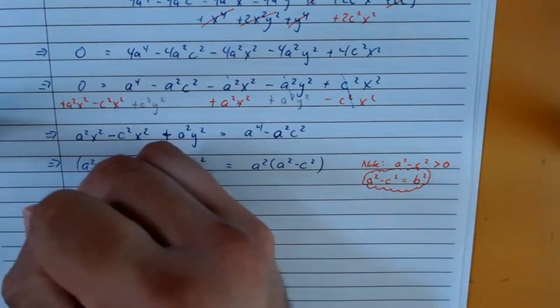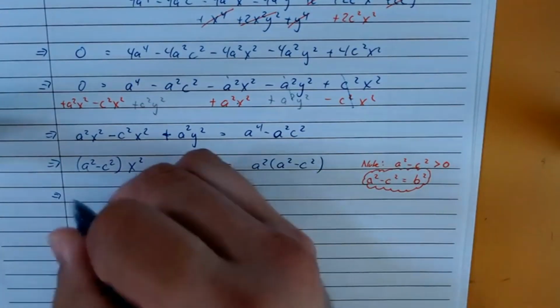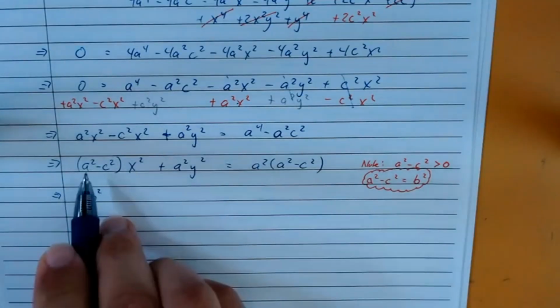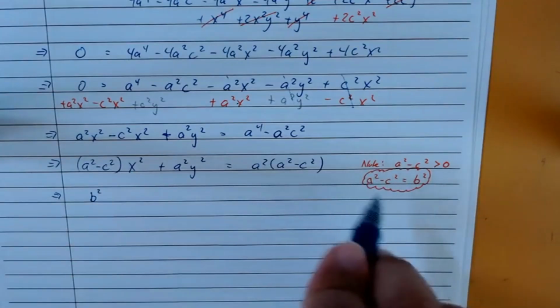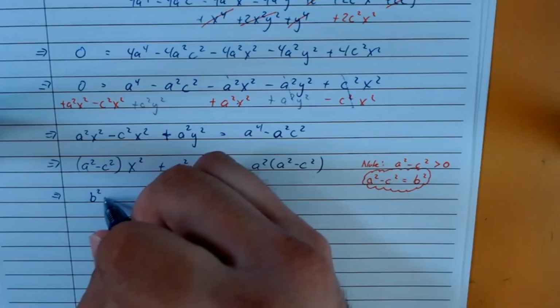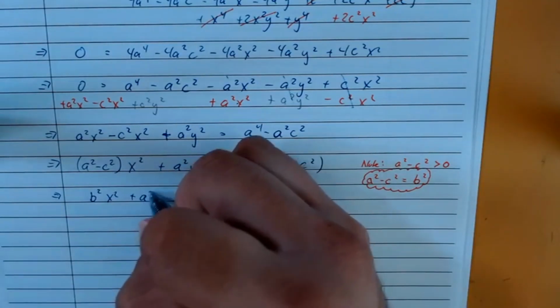So here, we can replace that a squared minus c squared, and that a squared minus c squared, with something else which we're calling b squared. Now, you could leave it as a squared minus c squared, but it'll look a little nicer and be a little simpler to work with in a moment if we replace it with b squared. And we'll see how it's easier to work with in a moment.